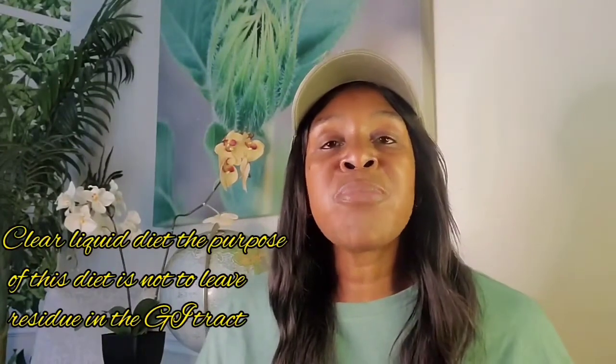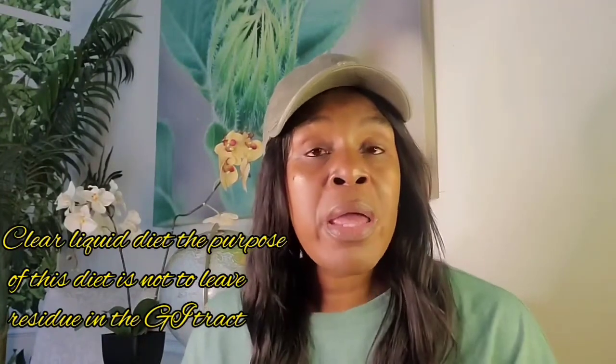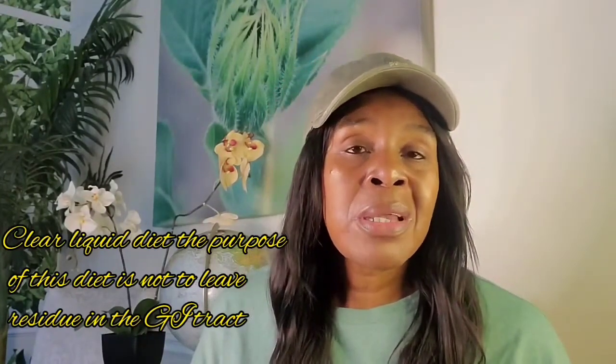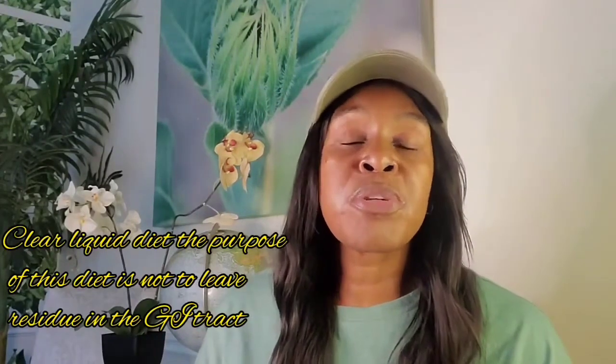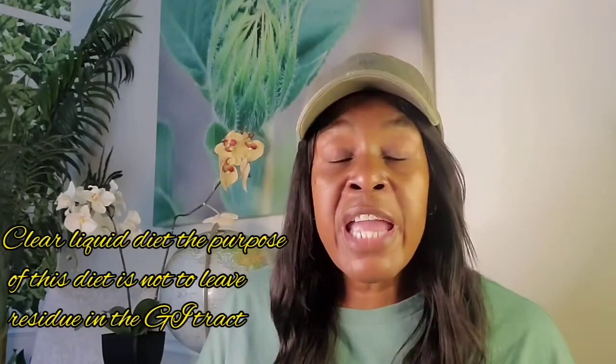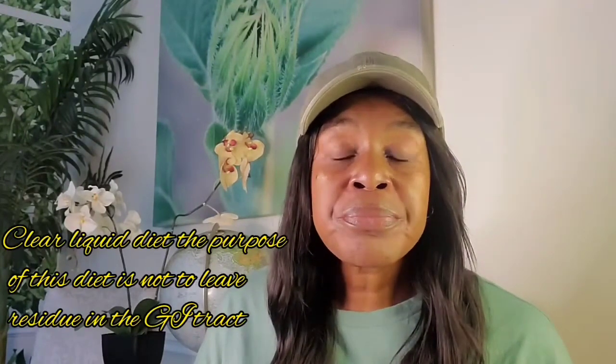And this diet is mostly used before and after surgery, and also for particular procedures, CT scan or X-ray. An example of a clear liquid diet is stuff like your teas, coffee is included, your gelatin, your clear broth, and clear fruit juices. And this is a clear liquid diet. This is a diet that you will also see in nursing homes and in hospitals.